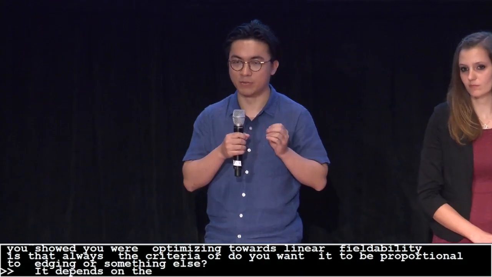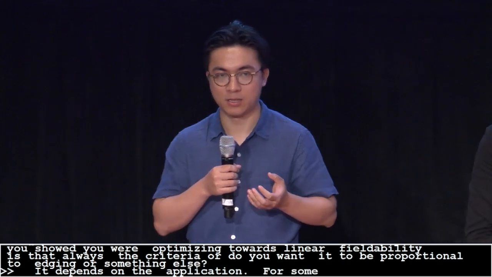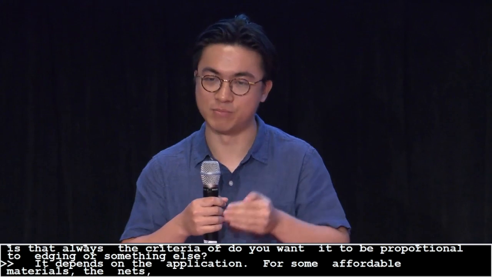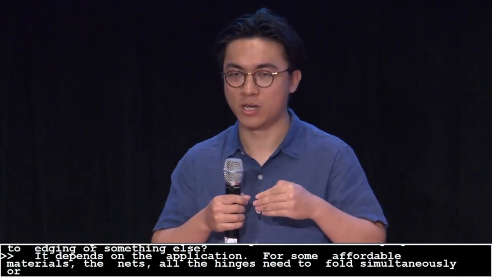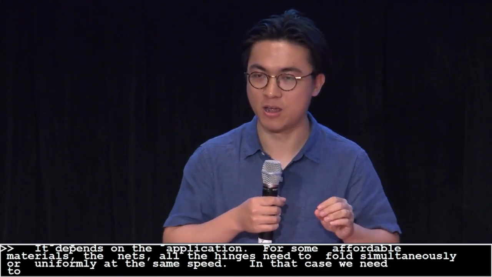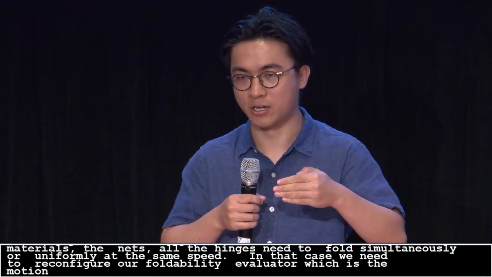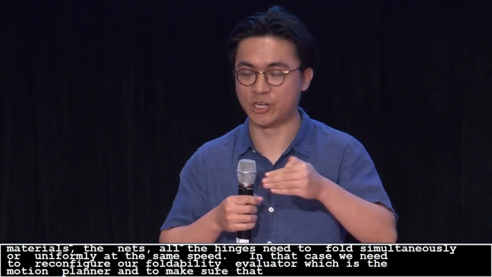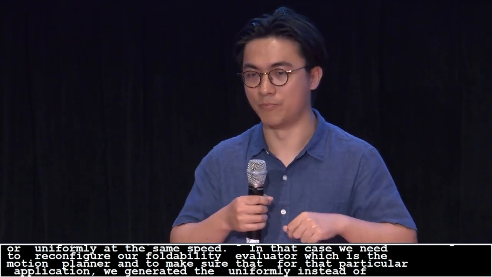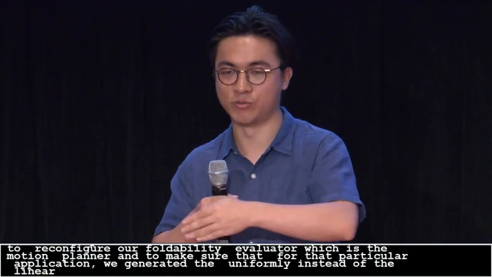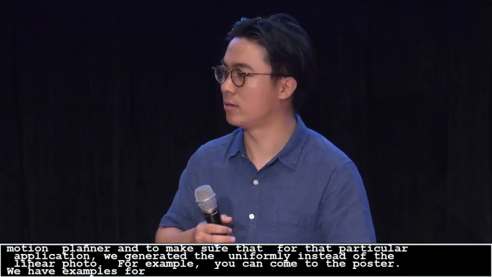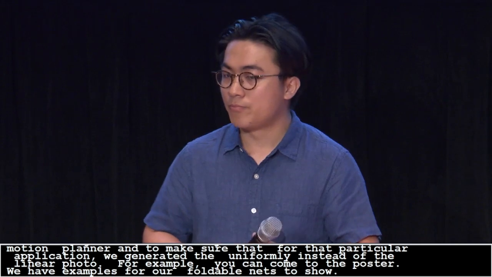For some active foldable materials, all the hinges need to fold simultaneously, or uniformly at the same speed. In that case, we need to reconfigure our foldability evaluator, which is the motion planner, so that for that particular application we generate uniformly foldable nets instead of linearly foldable ones. This is just an example. You can come to our poster, where we have examples of other kinds of foldable nets. Thank you. Okay, any more questions?